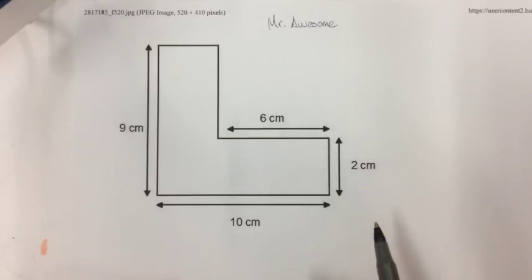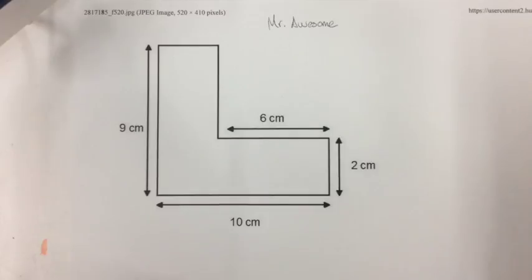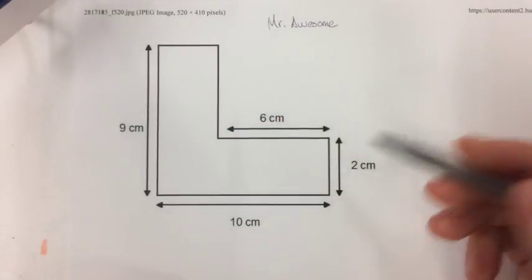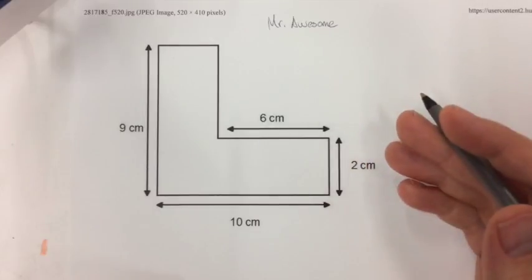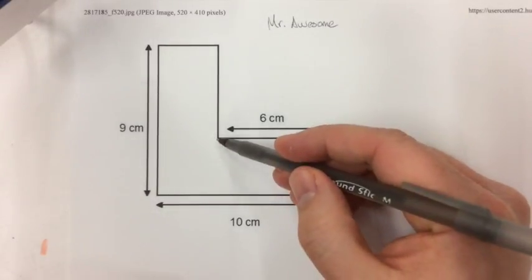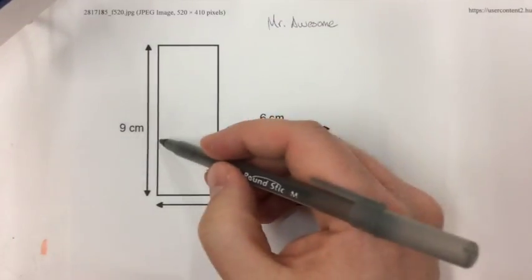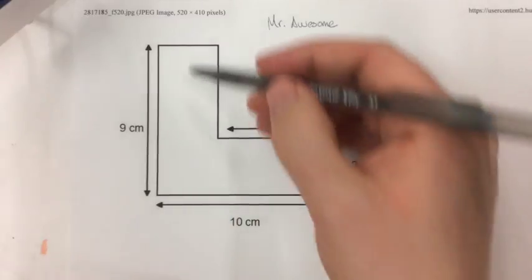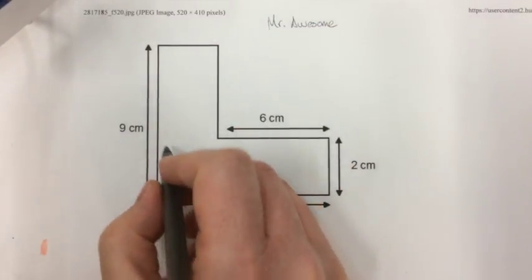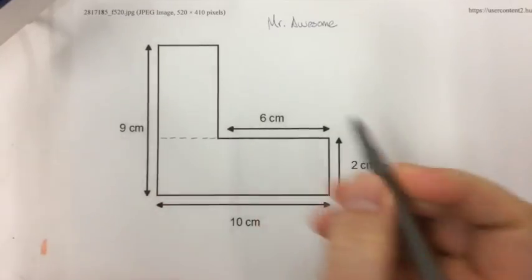I still want to create a set of shapes inside the shape that I know, and then find the area of that. So I've got this L shape, and I'm going to break it into a couple of rectangles. Now I could do it one of two ways. I could break it into here and make one big long rectangle and one smaller rectangle, or I could break it across here and make one big rectangle and one smaller rectangle. I think I'm going to do it this way. It doesn't really matter, but in this case, I'm going to do it this way.